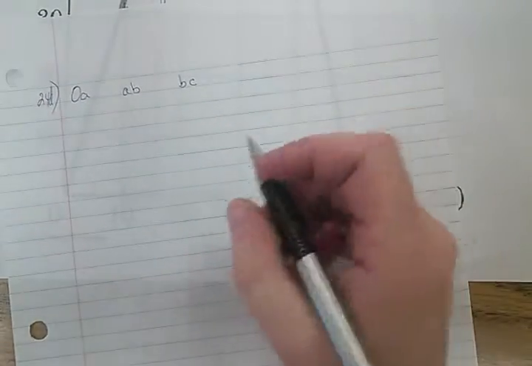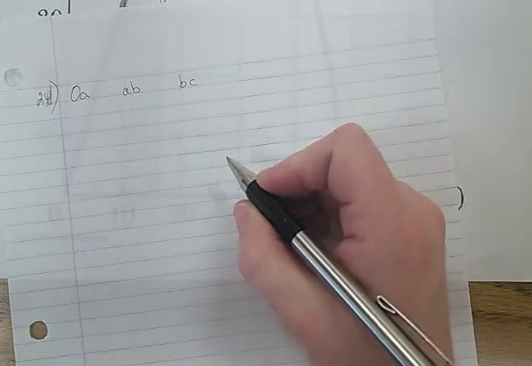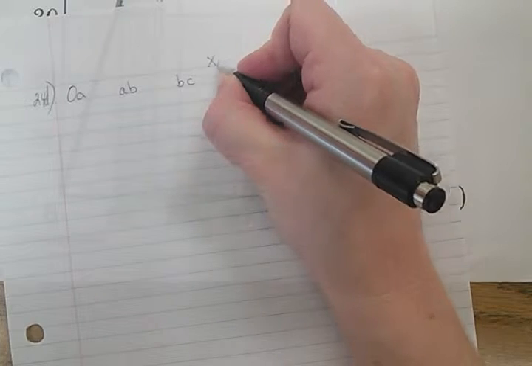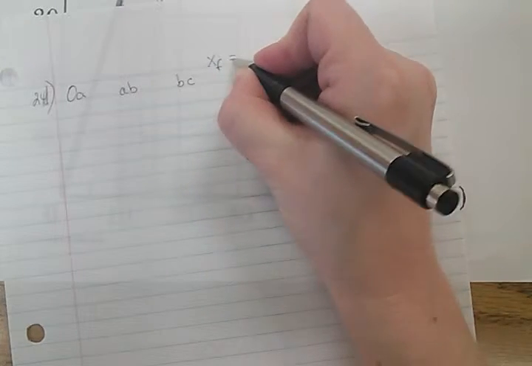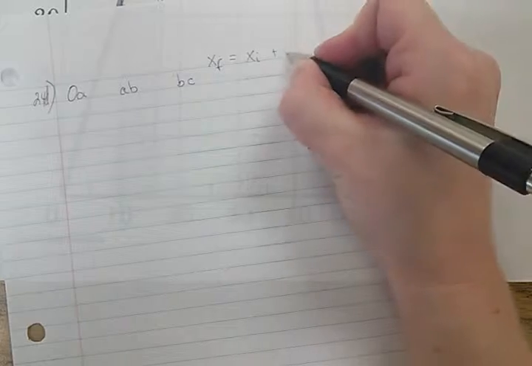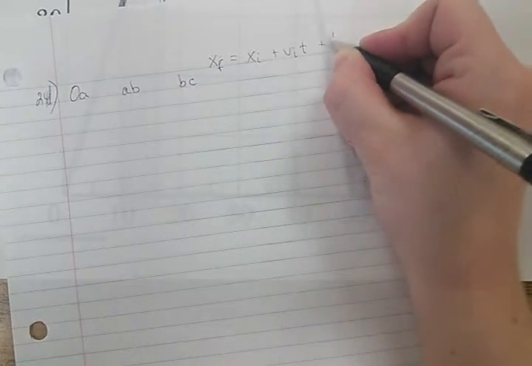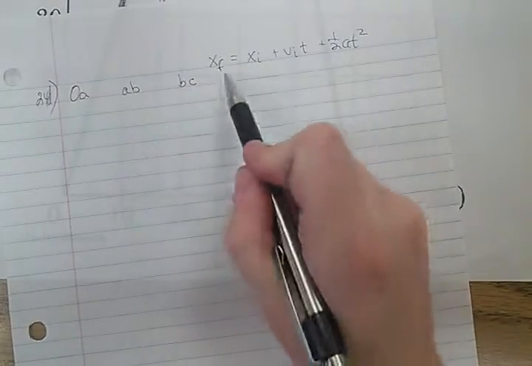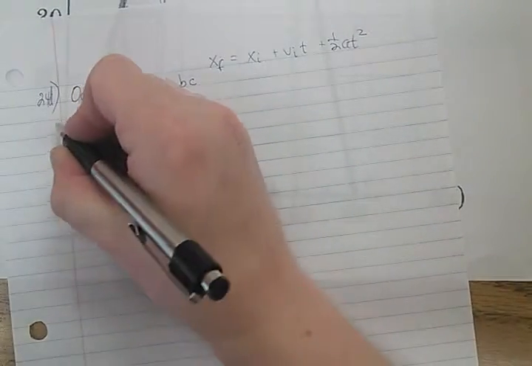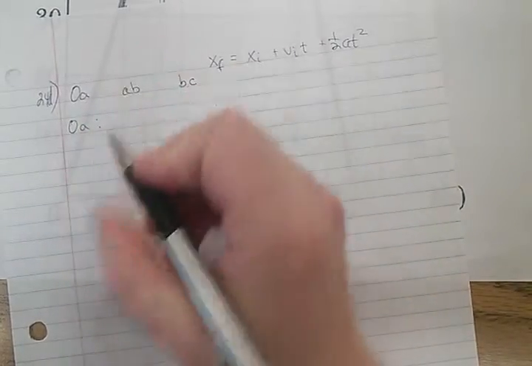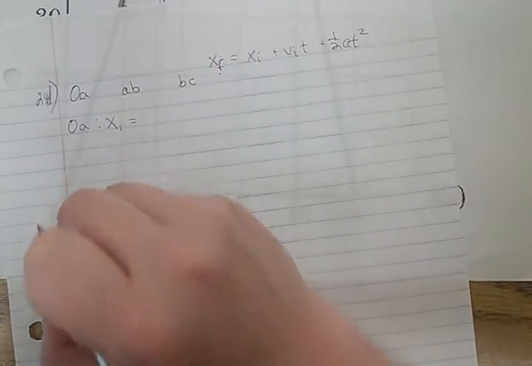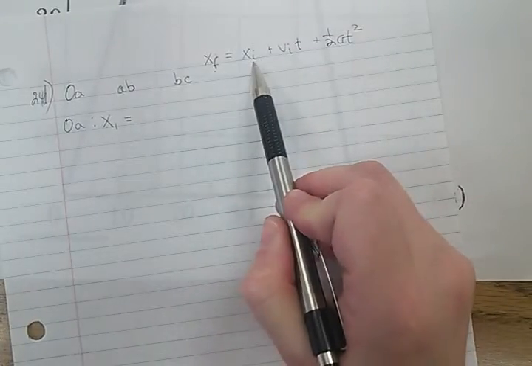So we are actually going to use the second kinematic to help us out with this problem. Remember the second kinematic? Is this. So let's do from 0 to a. Just plug things in here. So we're looking for xf, and let's just call that x1 for the first interval. Our initial position is 0.